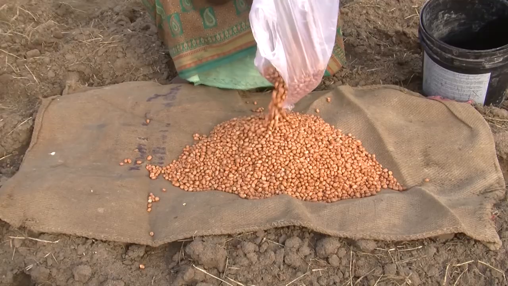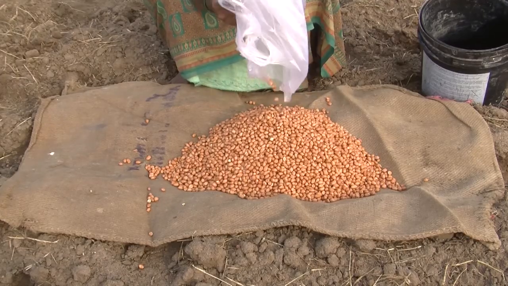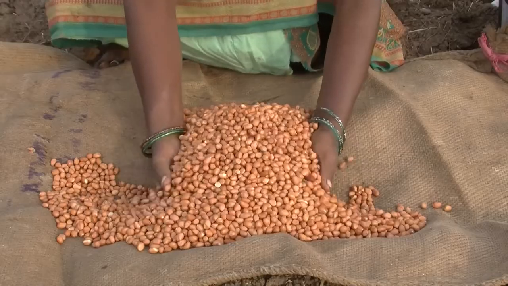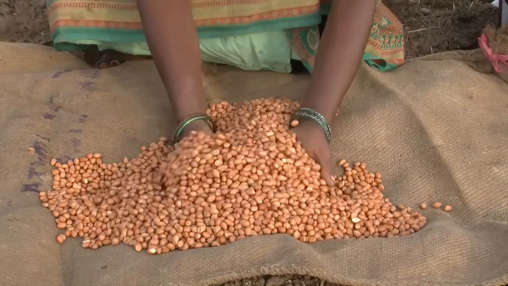To avoid root rot and the groundnut getting yellow leaves, we have to treat our seeds with Trichoderma. With this, the plants grow healthier. We get a good yield and more money. For a hectare, we harvest 75 bags of groundnuts.